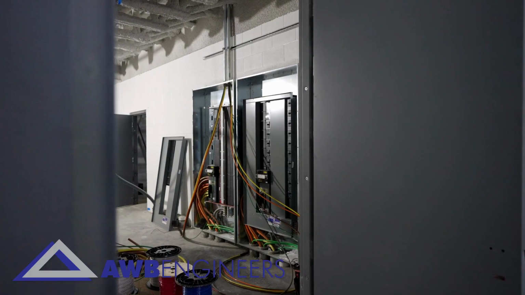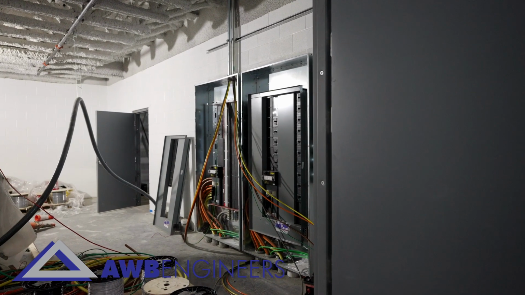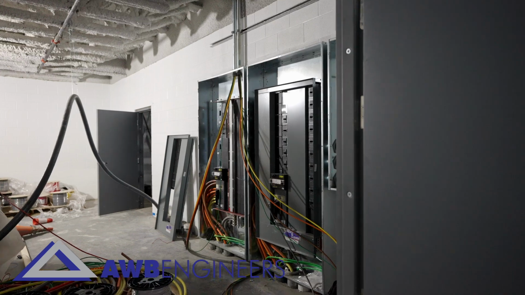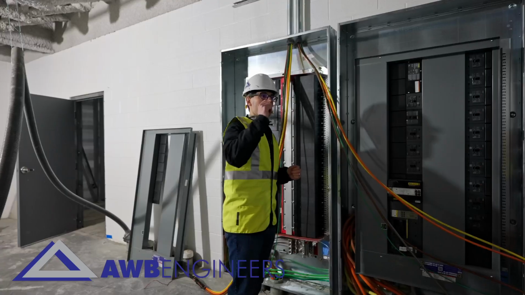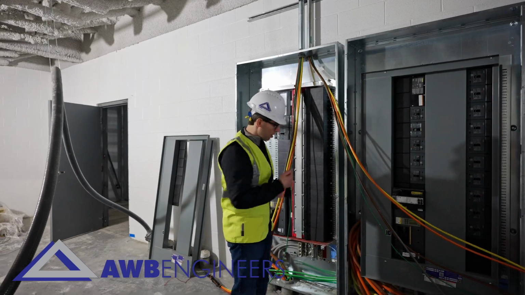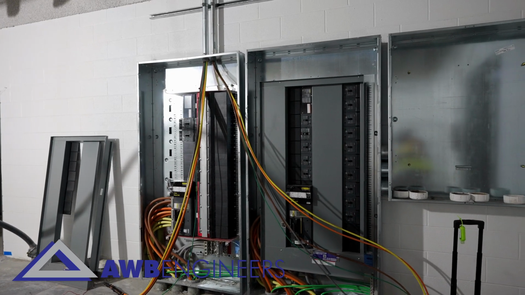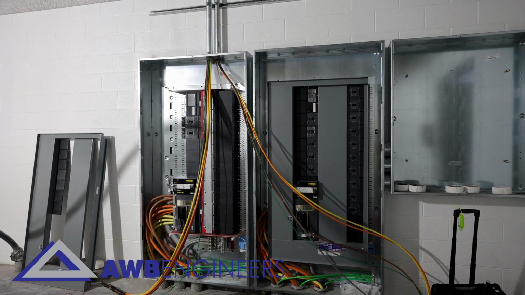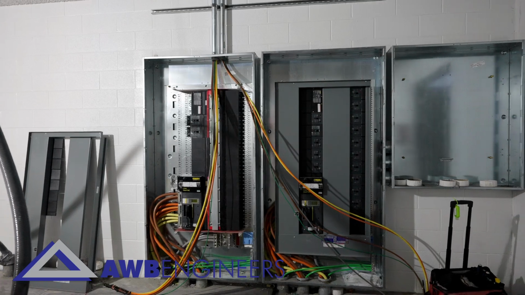We are in one of the electrical rooms in this facility. This room is on the first floor. We also have a room on the second floor. The power from the main switchgear came underground and enters the main distribution panels for this facility.